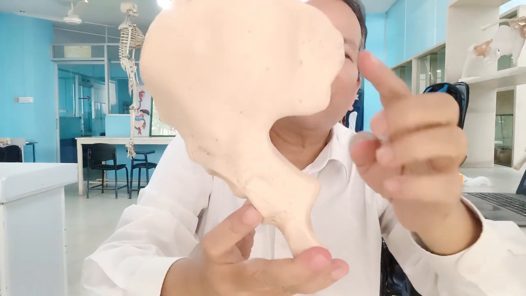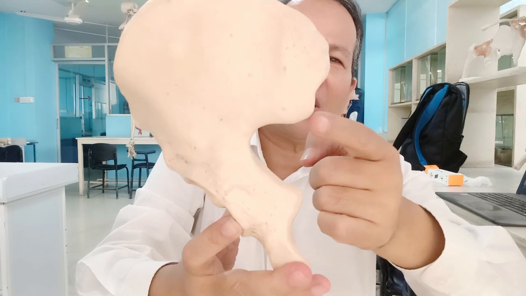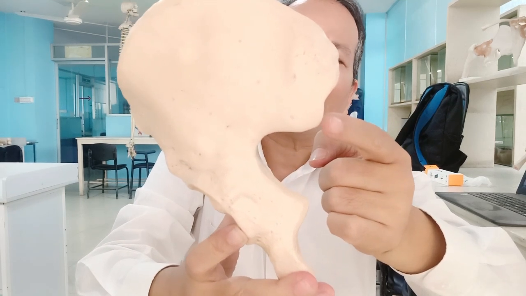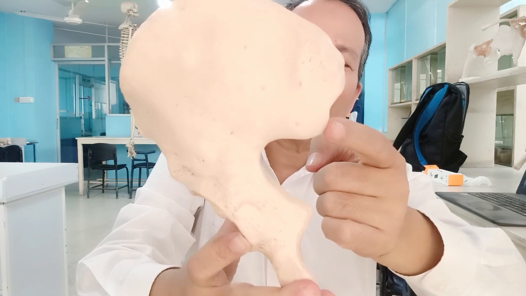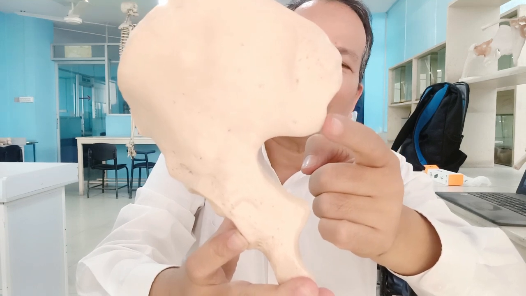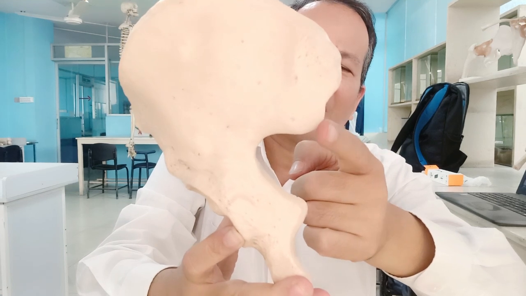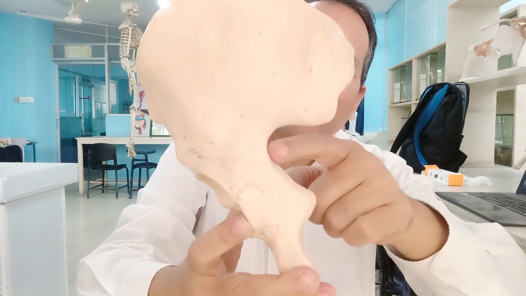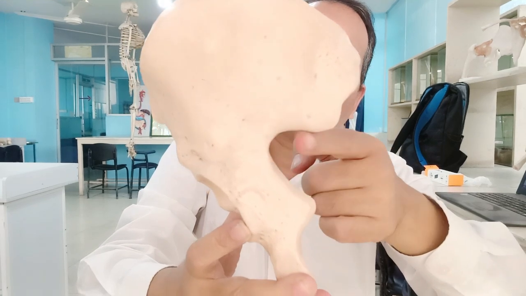On the posterior border, there is also a similar bony elevation, known as the posterior inferior iliac spine. Below the posterior inferior iliac spine, there is a large gap or notch known as the greater sciatic notch.